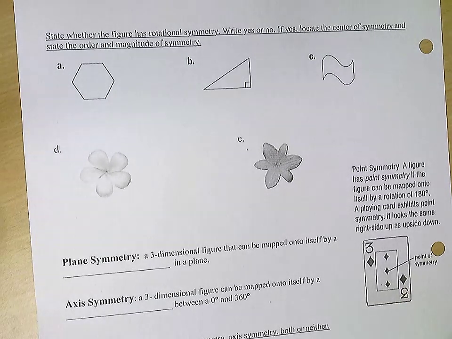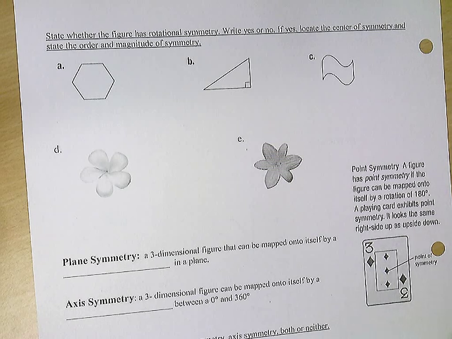All right. So here we're deciding whether these have rotational symmetry. Now if they do, we have to locate that center of symmetry, so the center point that's rotating around. And we have to state the order and magnitude, just meaning we have to state the degrees that it rotates through. Okay? So letter A, does this one have rotational symmetry by just looking at it?